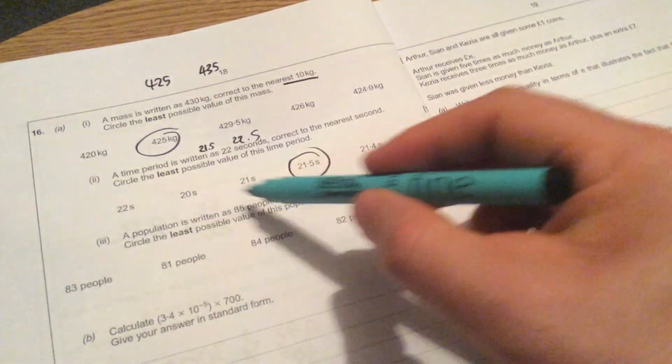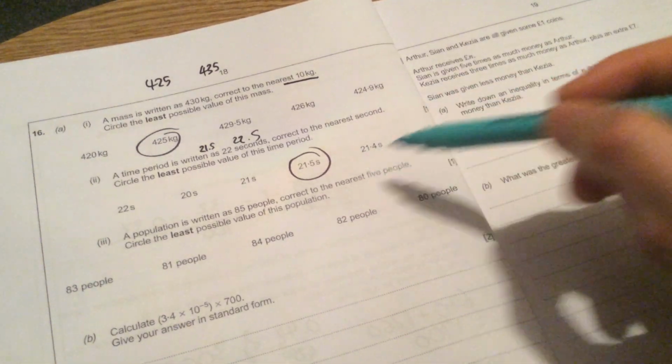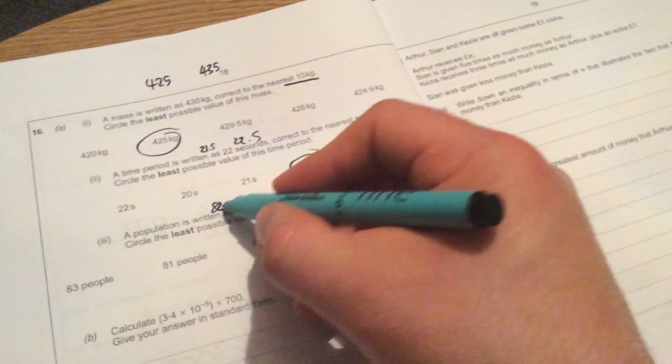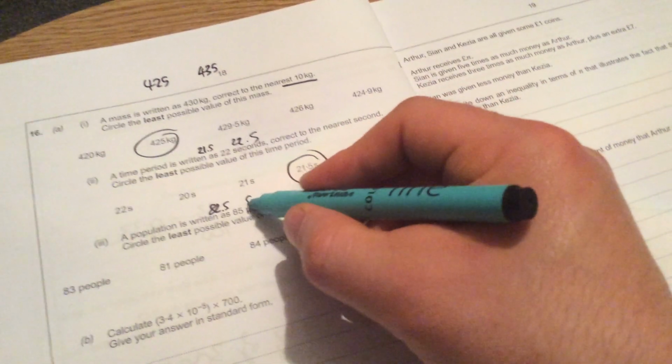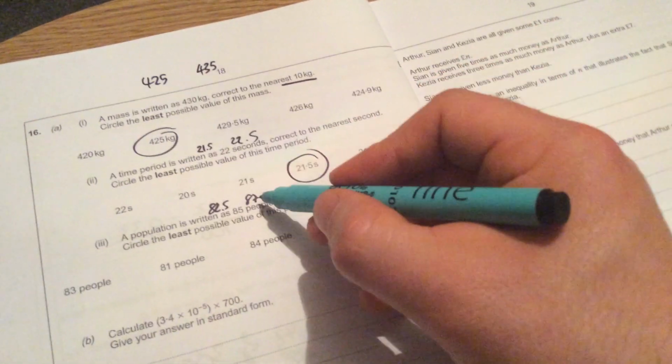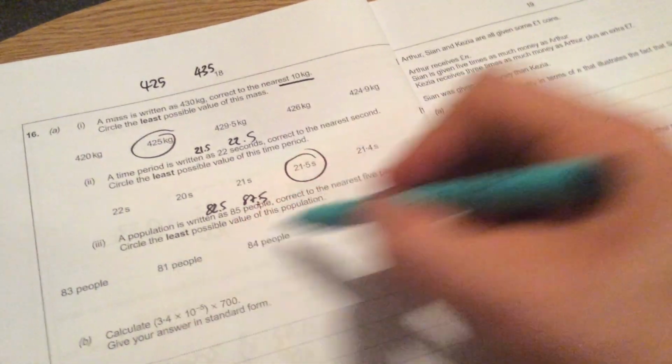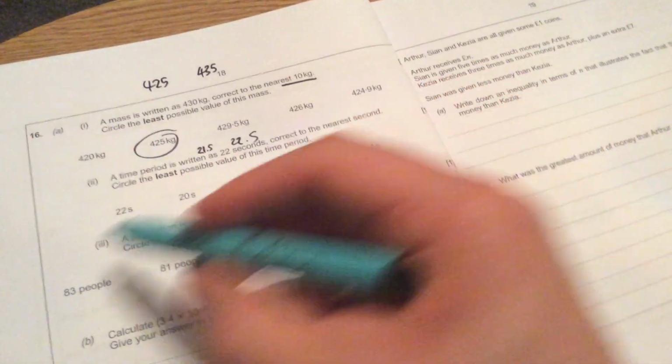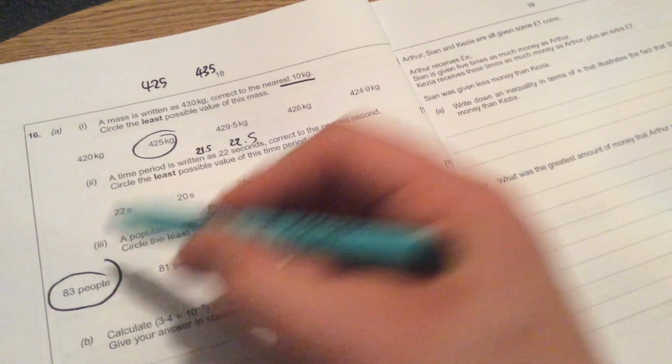The next one, population is written as 85 people, corrected to the nearest 5 people. Half that and take it away is 82.5. Half it and add it on is 87.5. By the looks of it, with the answers we've got, they've rounded. So the nearest one to 82.5 rounded up is 83 people.